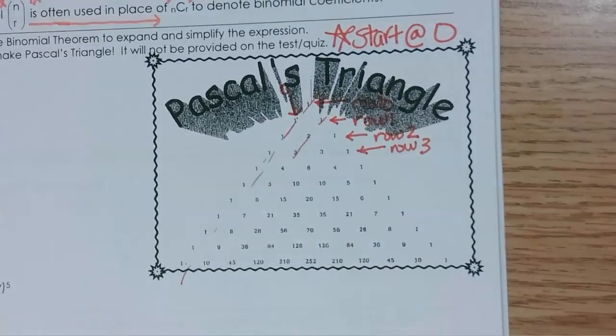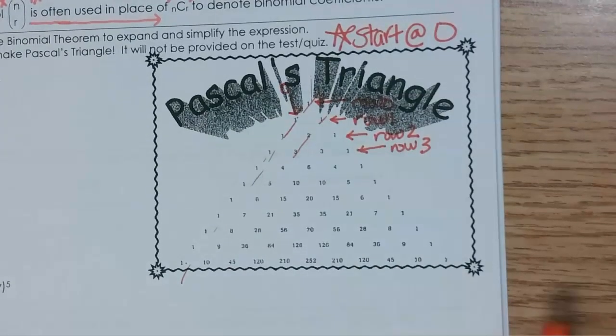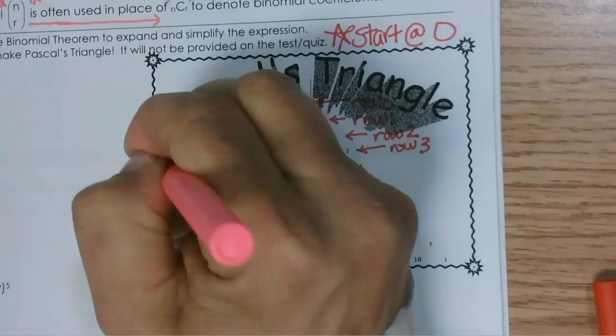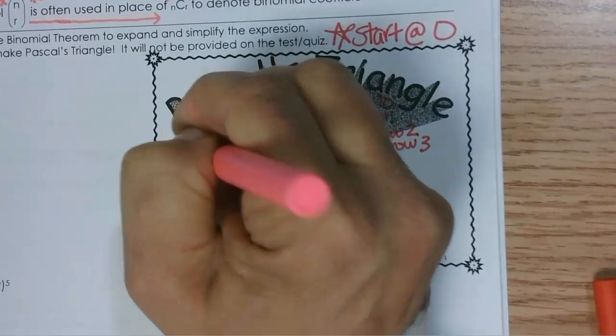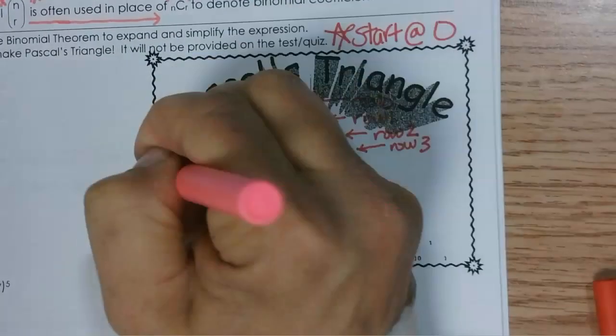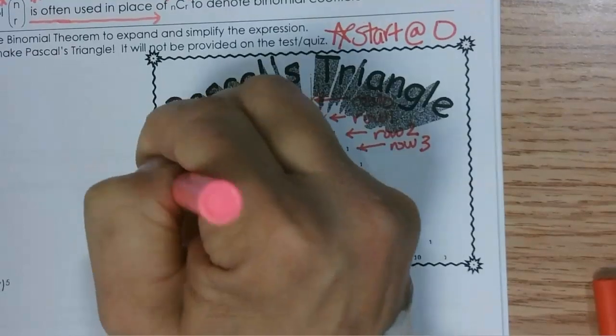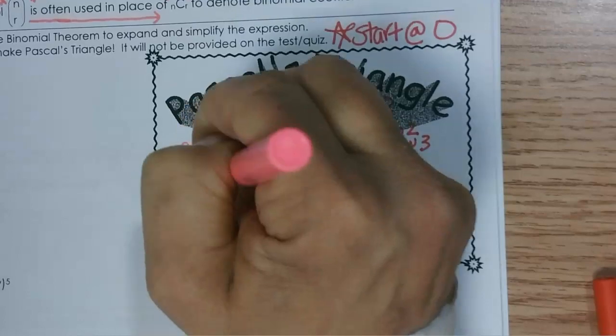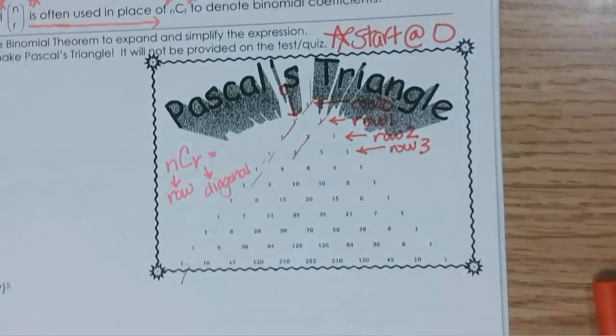So it always goes nCr. I'll just make a little note of that here. That the nCr can be gotten from Pascal's triangle by remembering that n is the row and r is the diagonal, when we start at 0.